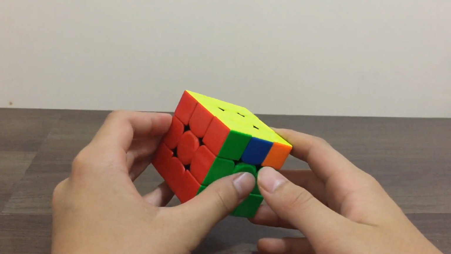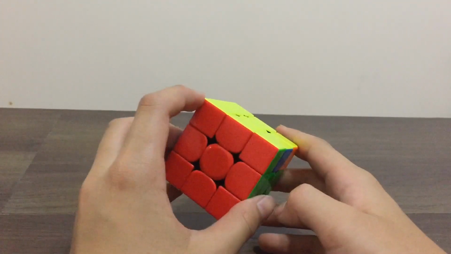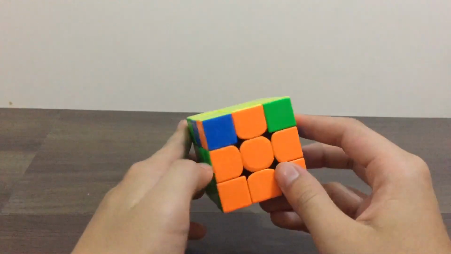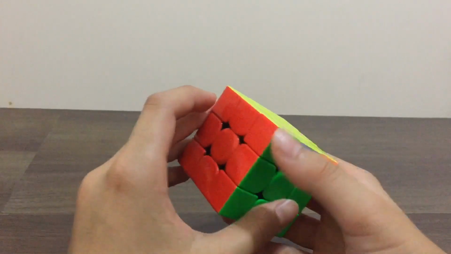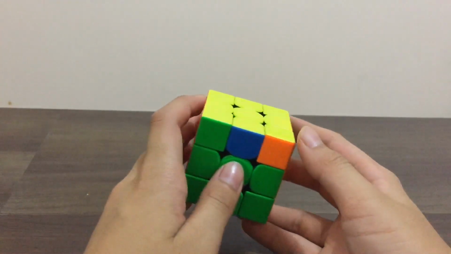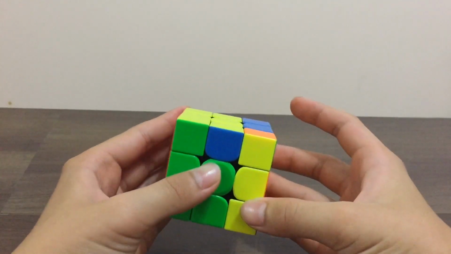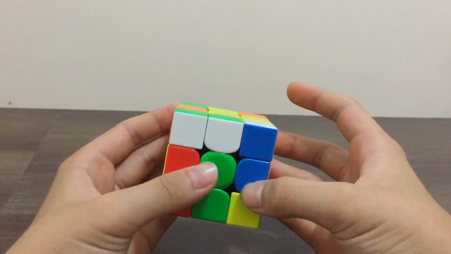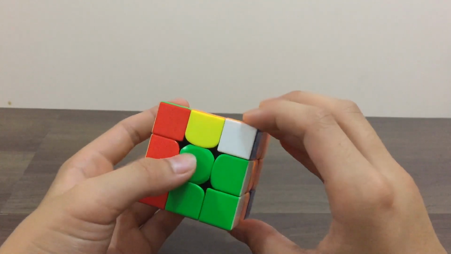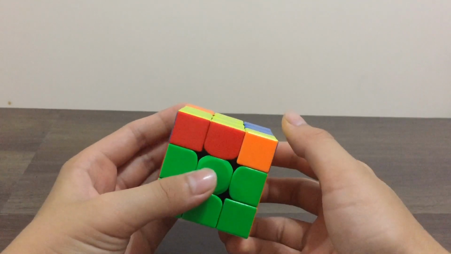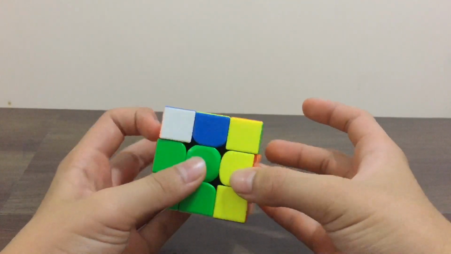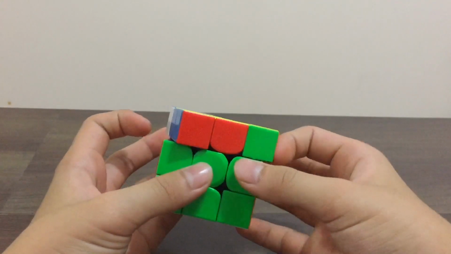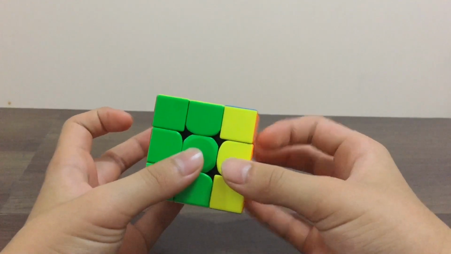So this is F perm. The way you recognize it is there's only one solved side and the other sides are unsolved. So you place the solved side to your left and do this algorithm: R prime, U, F prime, R, U, R prime, U prime, R prime, F, R2, U prime, R prime, U prime, R, U, R prime, U, R.